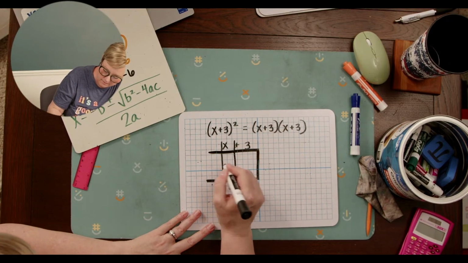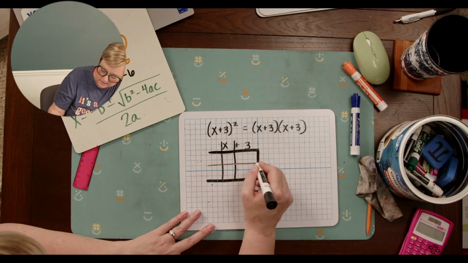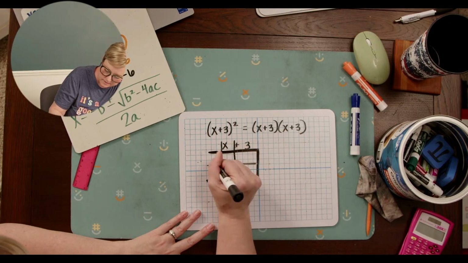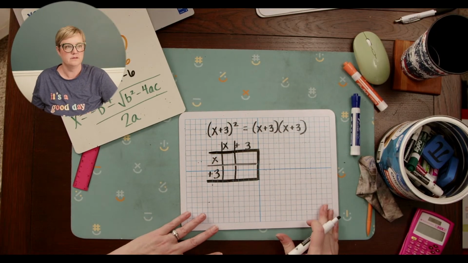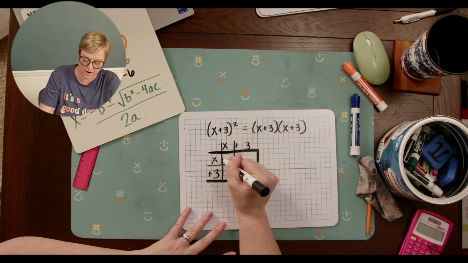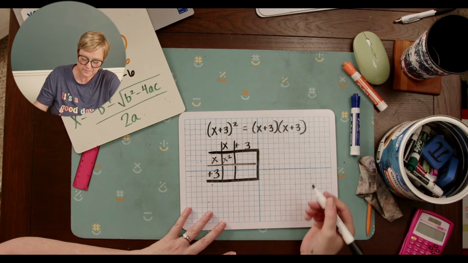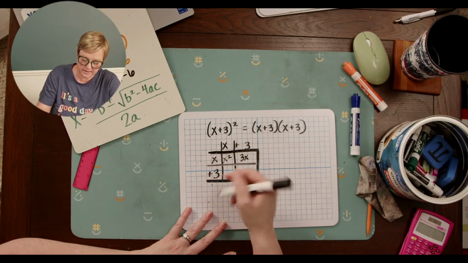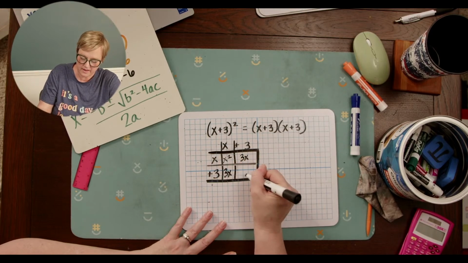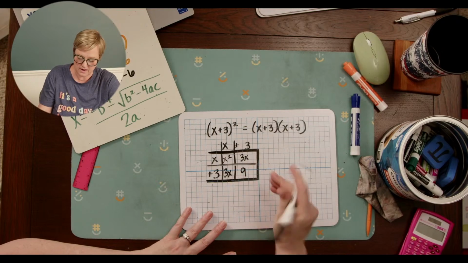Okay, and then I've got x plus 3 on this side. So x times x is x squared. X times 3 is 3x. X times 3 is 3x. And then over here would be 9, right?